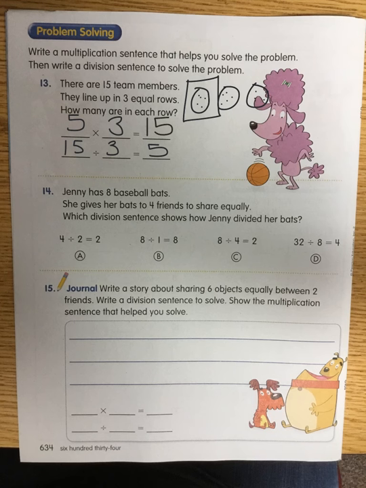Number 14. Jenny has 8 baseball bats. She gives her bats to 4 friends to share equally. Which division sentence shows how Jenny divided her bats? And number 15. Write a story about sharing 6 objects equally between 2 friends. Write a division sentence to solve. Show the multiplication sentence that helped you solve. When you are done, go ahead and get it checked by an adult if an adult is not busy. If all adults are busy, turn it in the turn-in basket.